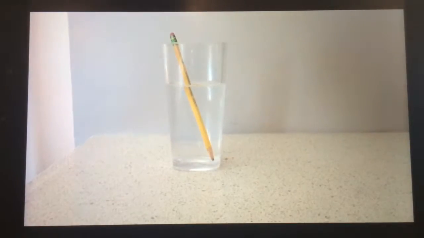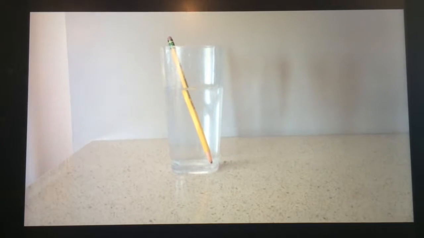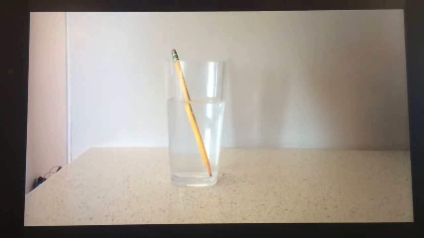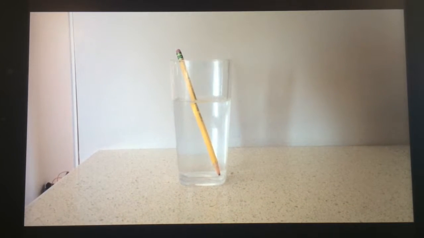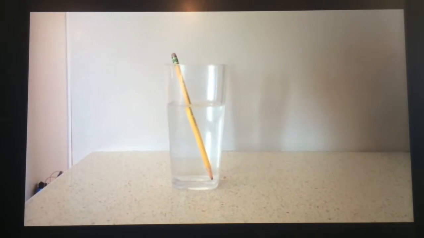The pencil you see looks bent in this glass of water. Why is that? It is because of a phenomenon called refraction. When light enters water, it cannot move as fast as it does in air. This is due to a change in densities, causing the speed of light to slow down as it moves from a lower density, which is air, to a higher density, water.